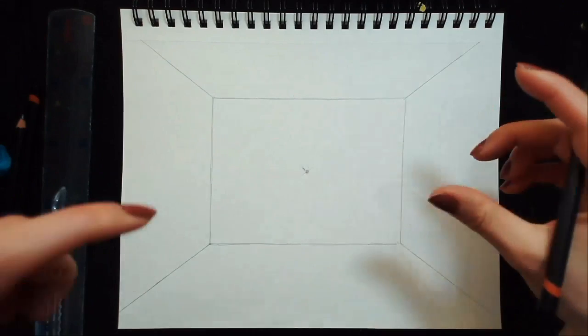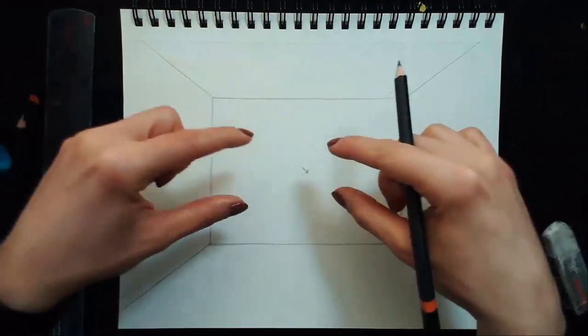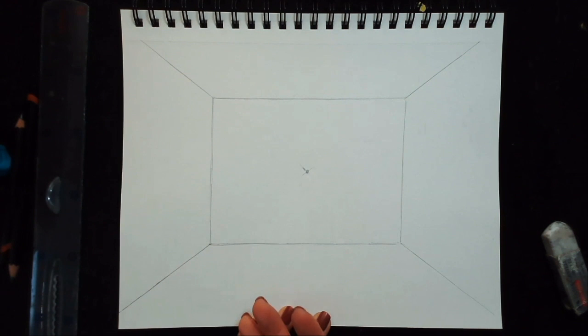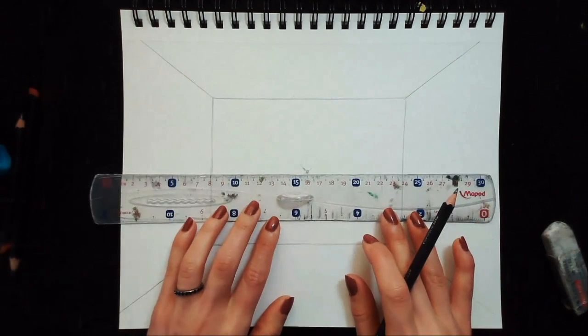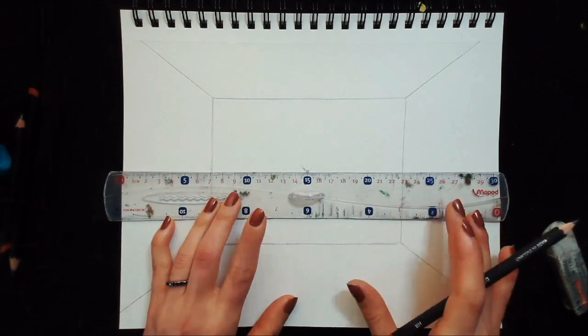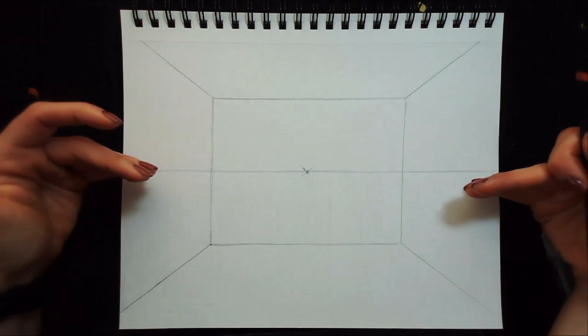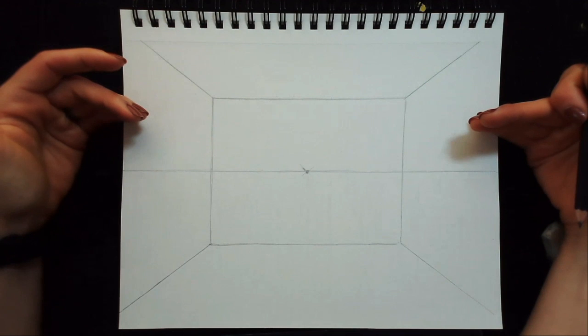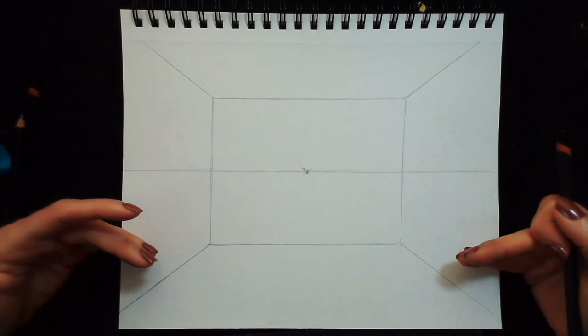Okay, so if anyone guessed that the vanishing point would be right here, you would be correct, because remember that the converging lines always meet and converge at the vanishing point. As I said with the first exercise, the vanishing point is always on the horizon line, and the horizon line is our eye level. So what does this tell us? That the horizon line, our eye level, is right here. Having done that first exercise, everything above this is above us, above our head level, and everything below this is below our head level.